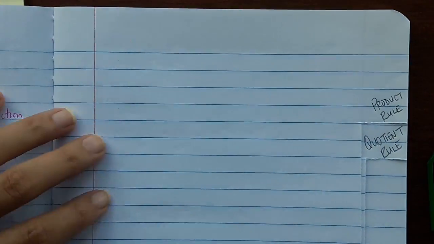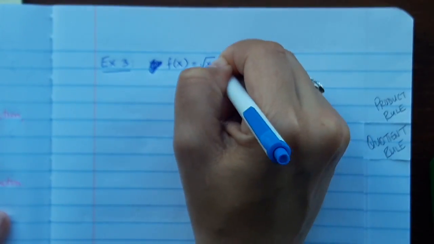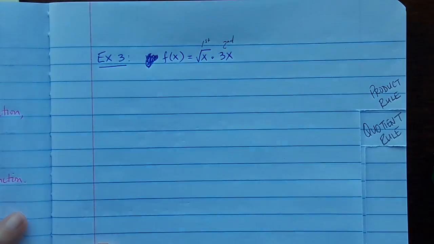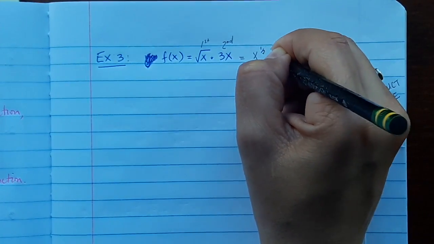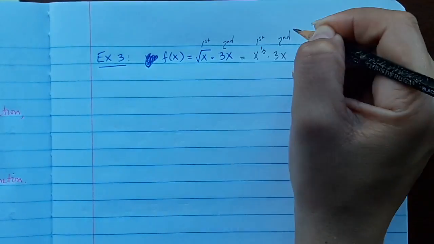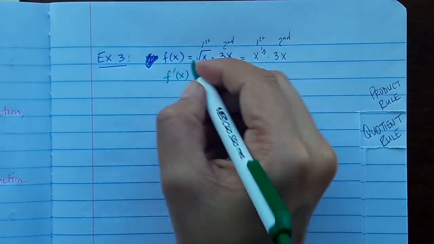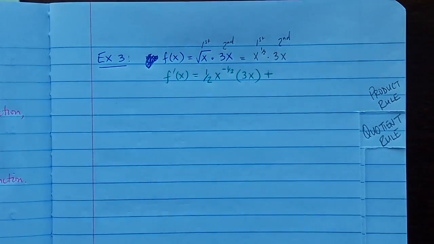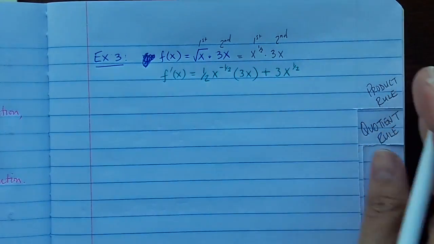One last example. Listening check. Put a triangle around example 3. Square root of x times 3x. So again, square root of x is the first term, 3x is the second term. Rewrite that square root in powers. So that's going to be x to the 1/2 times 3x. So first one is x to the 1/2, 3x is the second. Alright, so the derivative of the first, so that's going to be 1/2 x to the negative 1/2, times the second, which is just 3x, plus the derivative of the second, which is just 3, times the first function, which is x to the 1/2.